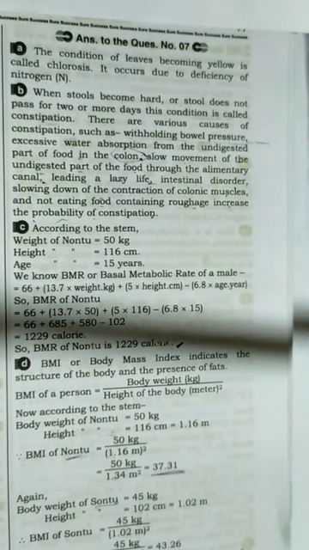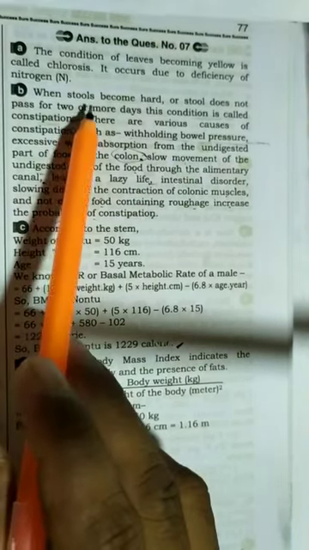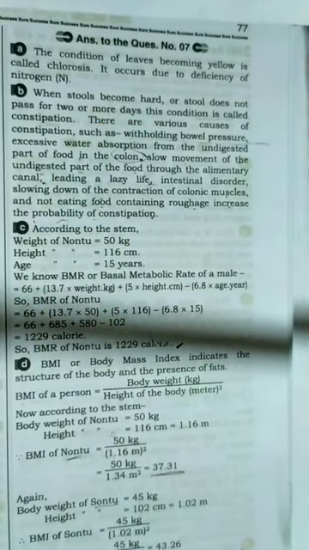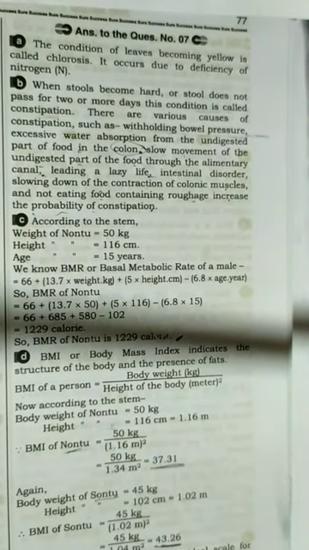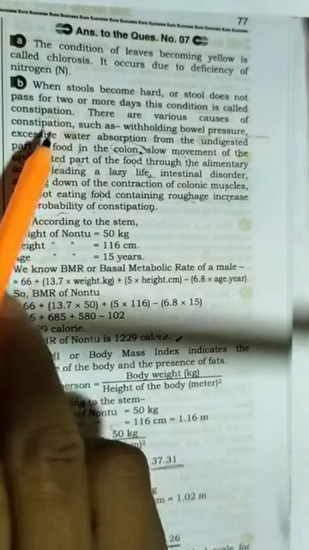Then the question: why does constipation occur? Explain. When stool becomes hard or doesn't pass for 2 or more days, the condition is called constipation.